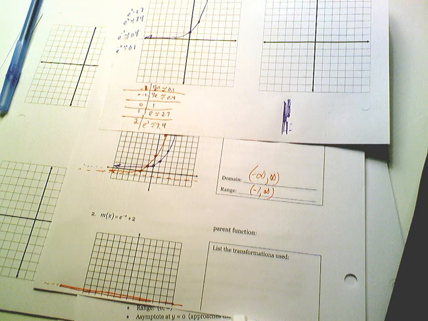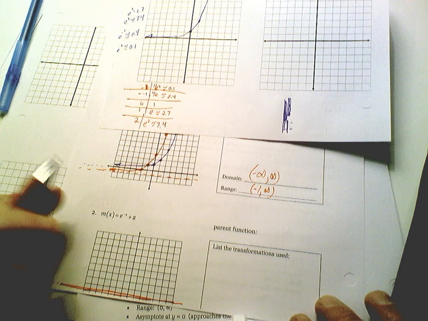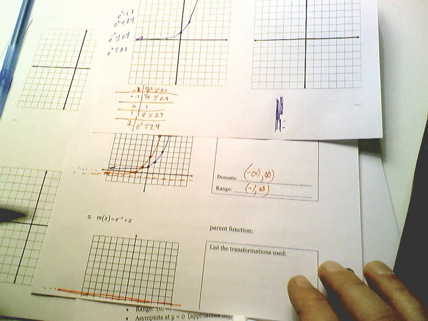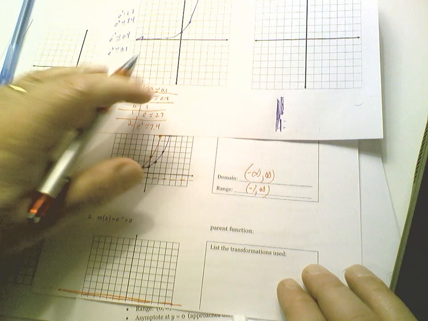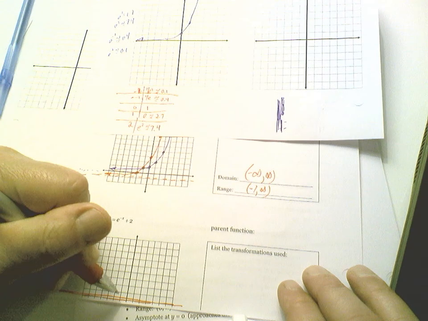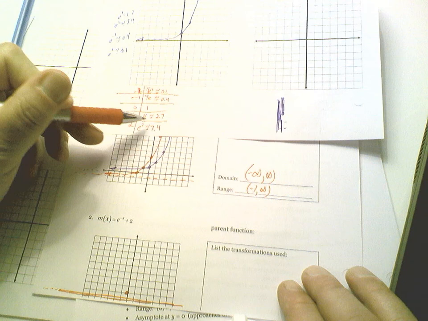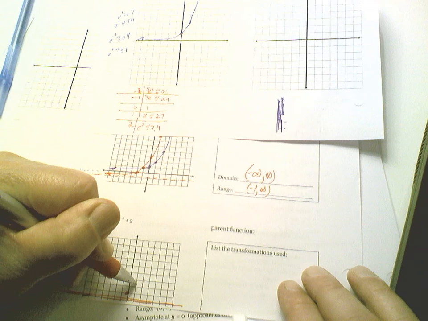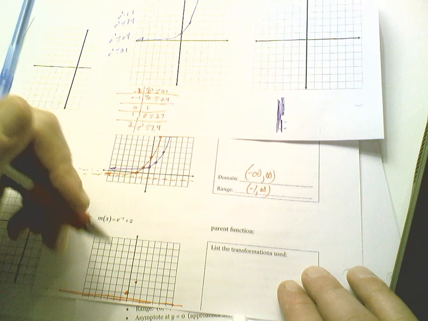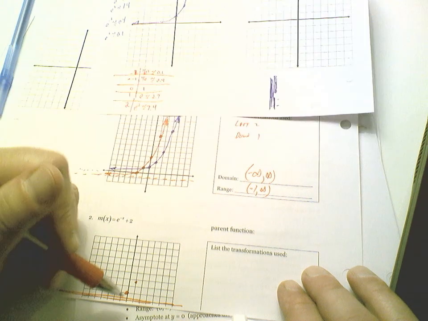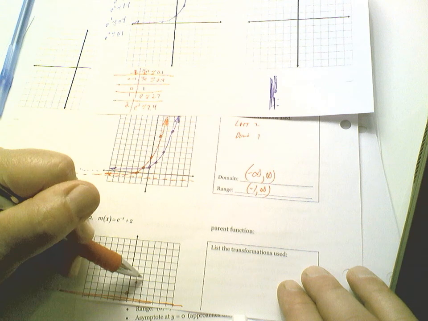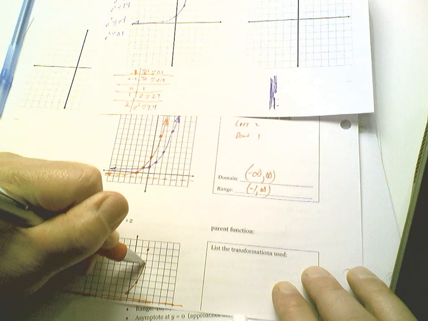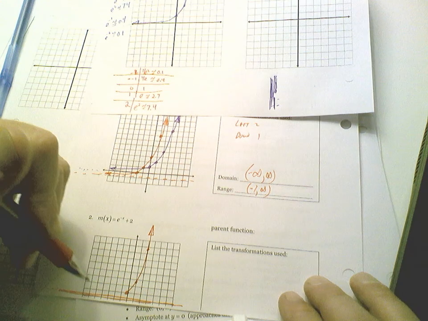So if I do e to the x, which would be the parent function, I'm going to go ahead and build it again using my table up here: 0, 1; 1, 2.7; and then 2, about 7.5. And I know that I run off towards this asymptote. So there's pretty much what a parent would look like.